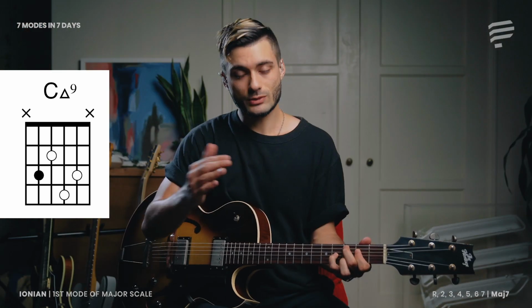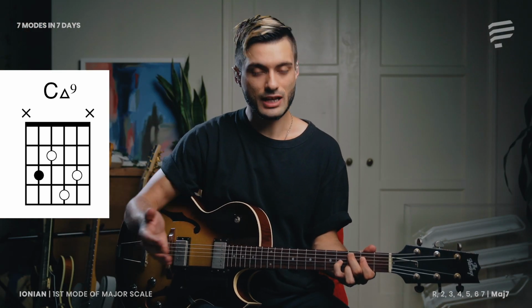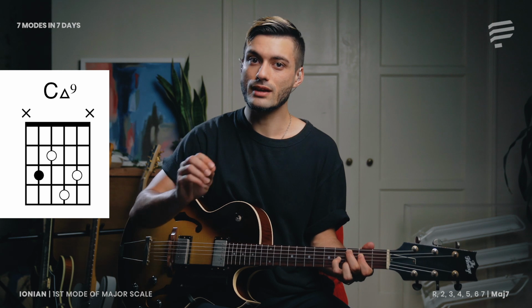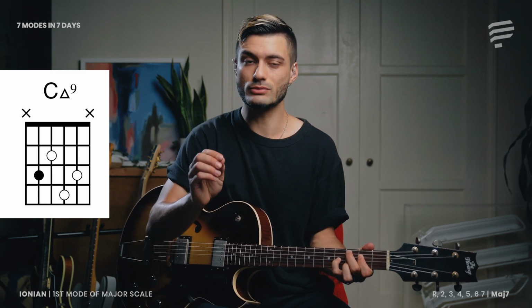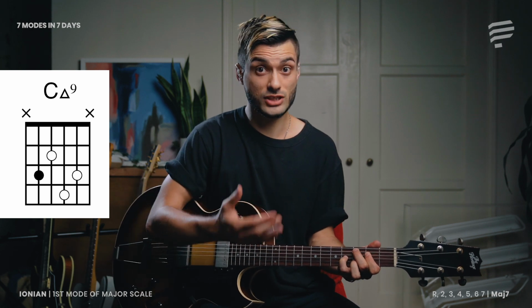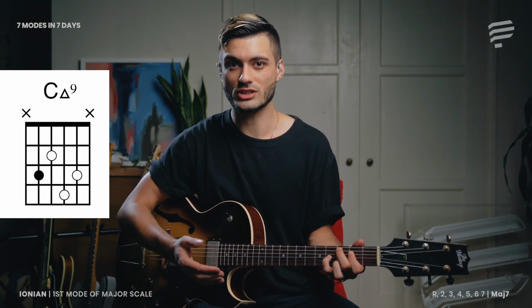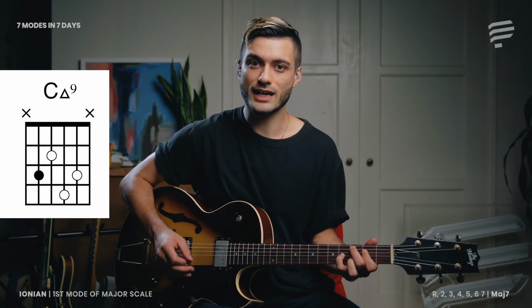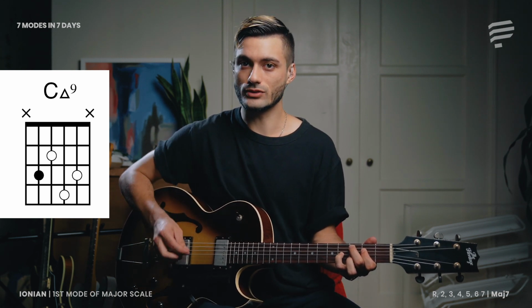So for each of these modes, as we progress through days 1 to 7, I'm going to get you to play the chord first because the sound of the chord is the same sound of the mode, and it's really important that you, as an improvising or composing musician, are in touch with the sound of each mode. It's not about shapes, although we will be learning some shapes. It's mostly about hearing and feeling the sound of that mode and knowing when to use it. So step 1 in learning the mode is to play 1 octave.